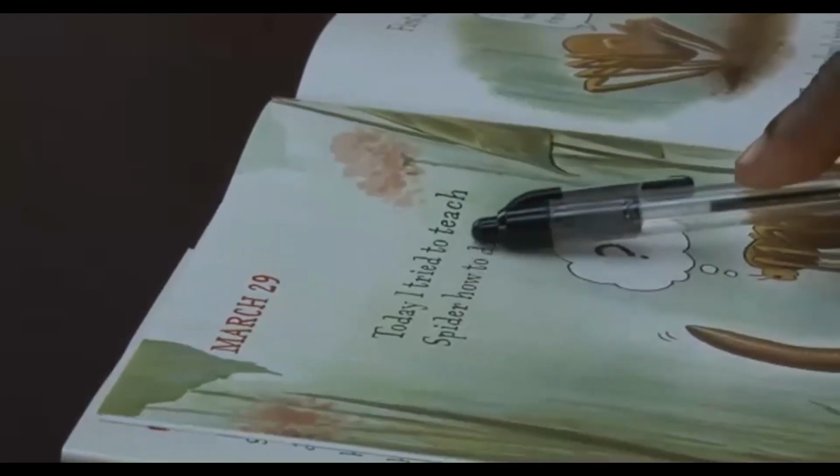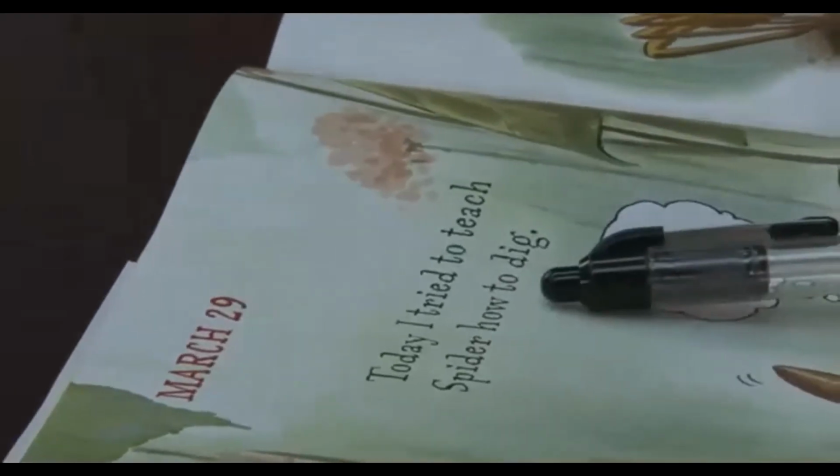Today I tried to teach Spider how to dig. First, all of his legs got stuck. Then he swallowed a bunch of dirt. Tomorrow he's going to teach me how to walk upside down.